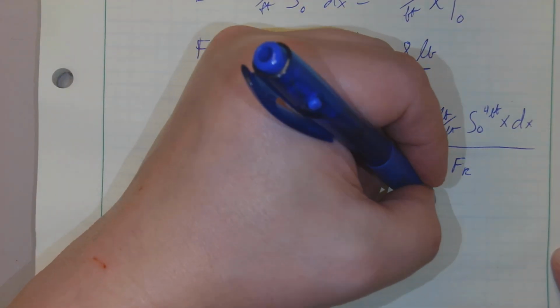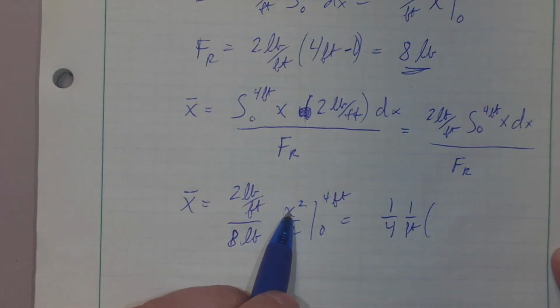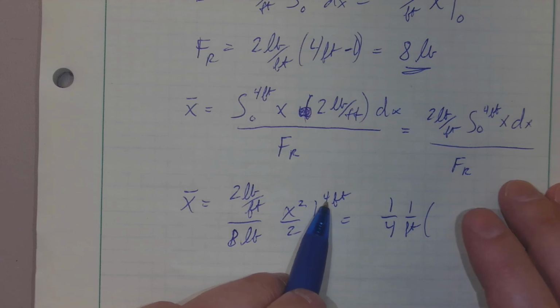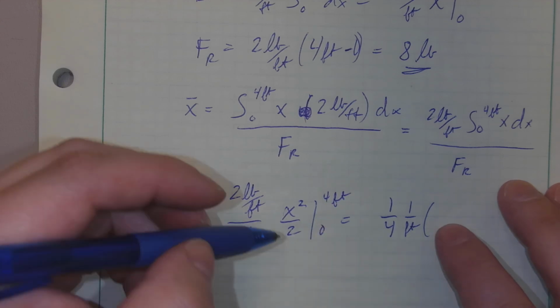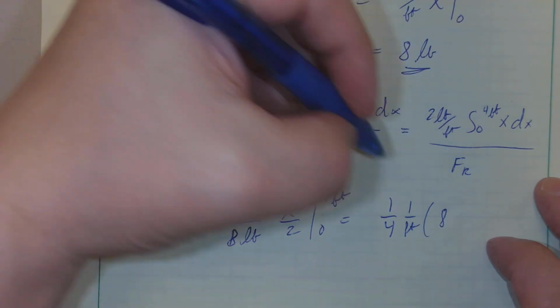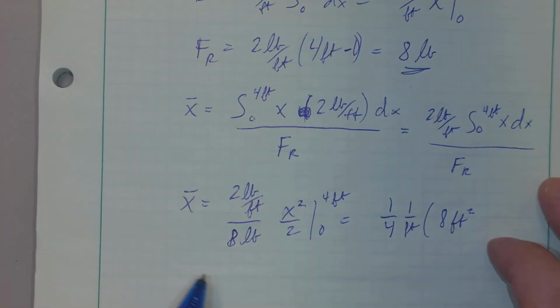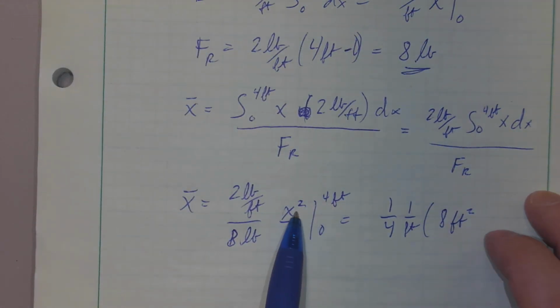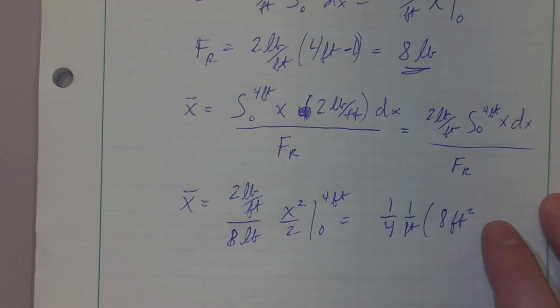Okay, and then what do I do here? Here I've got x squared divided by 2, so I'm going to have 4 squared is 16 divided by 2 is 8, and the units there are going to be feet squared, because the 4 foot gets squared, so that's 16 feet squared divided by 2 is 8 square feet.